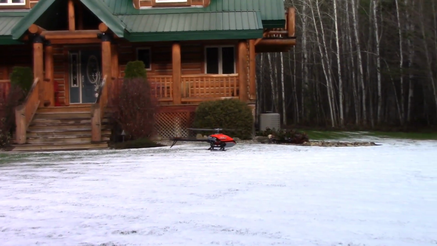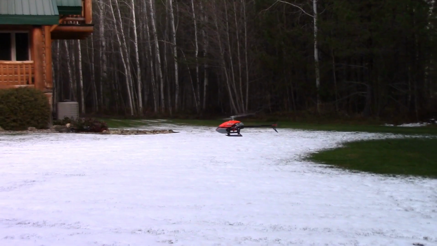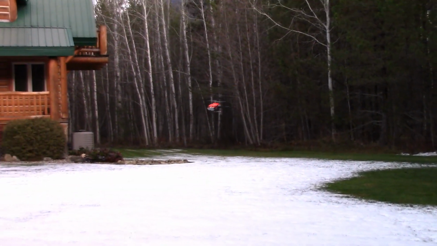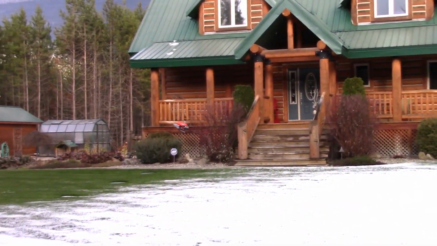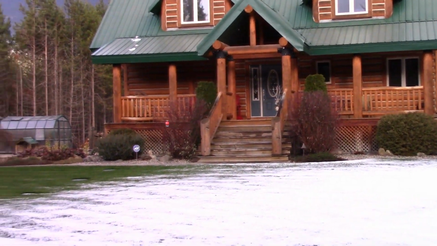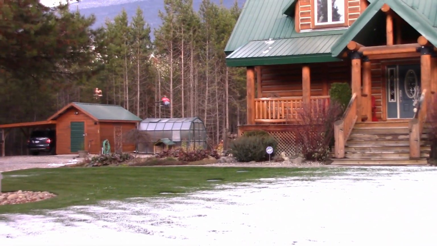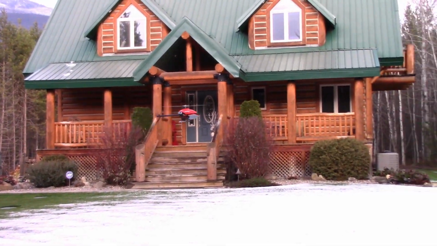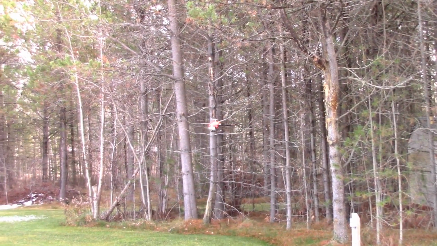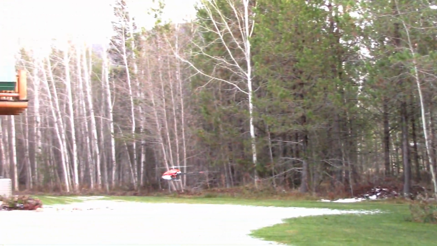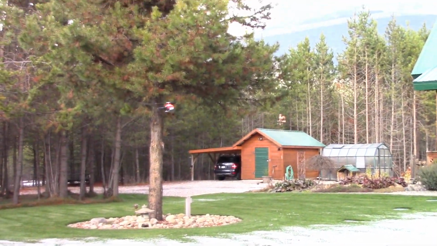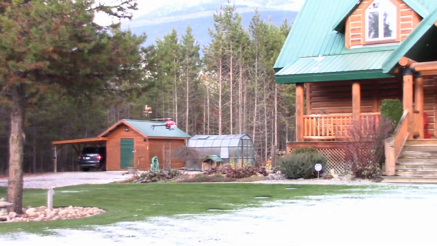So we're in self-level mode right now. I'm just going to give some cyclic commands. I'm going to give a full forward stick cyclic command. And as soon as I center the stick, as you can see, the helicopter levels out. Thus self-level or attitude mode. It keeps drifting for a while from momentum. The bigger the helicopter, the more pronounced and longer that drift will last, generally, depending on how the flybarless system is set up.